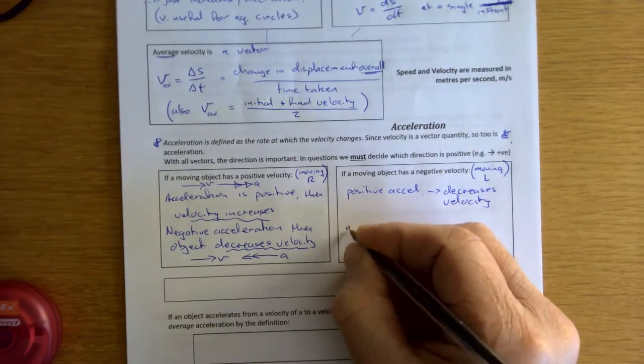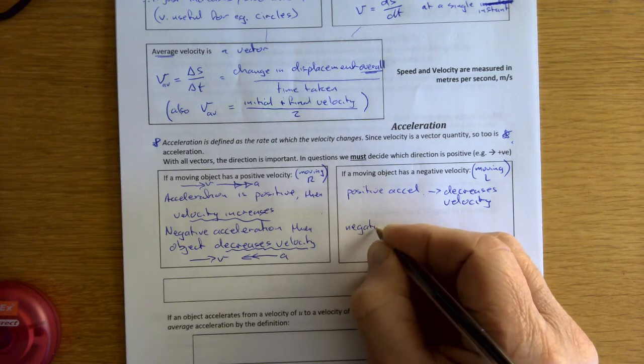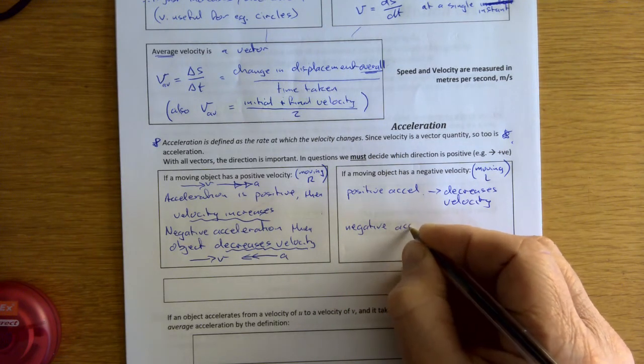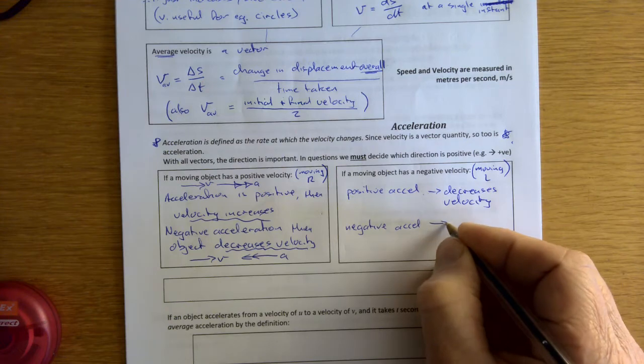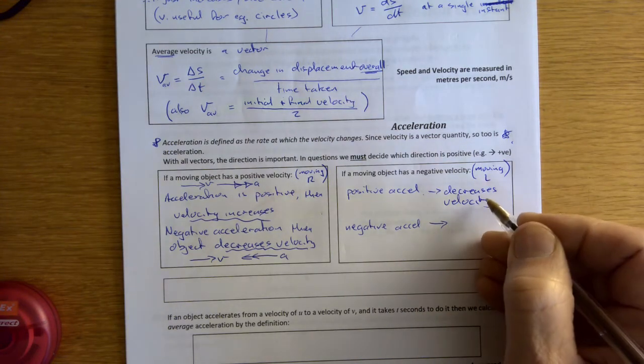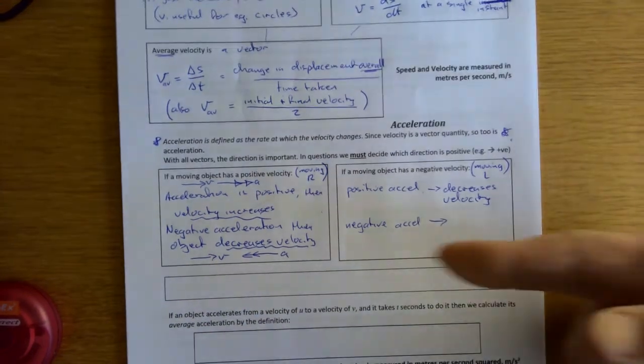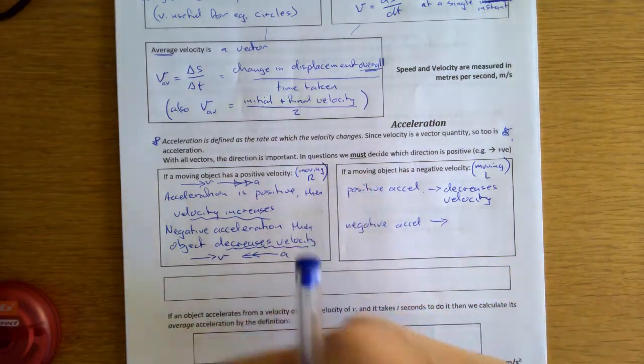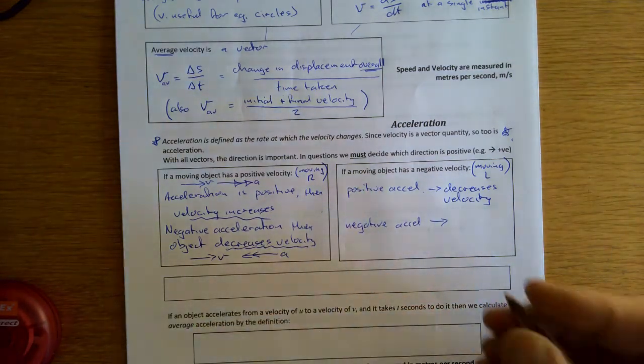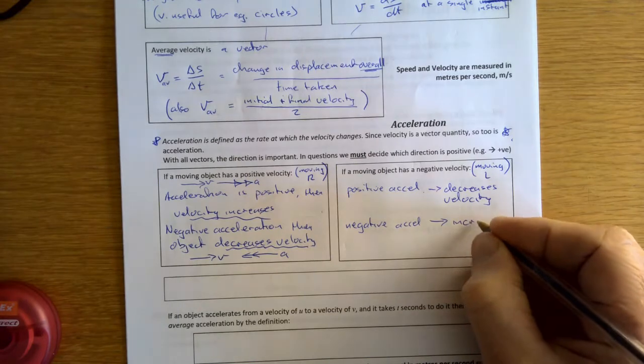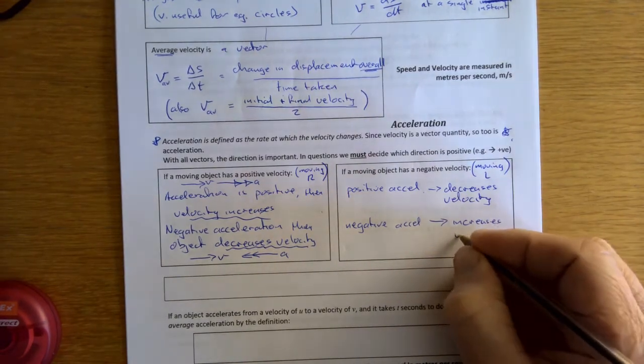And if we have negative acceleration, then what's going to happen is, because the acceleration is to the left and it's moving to the left, it's going to get faster as it goes to the left. So that increases velocity.